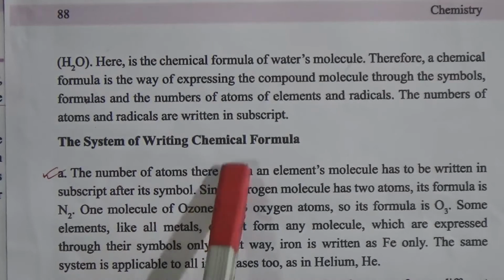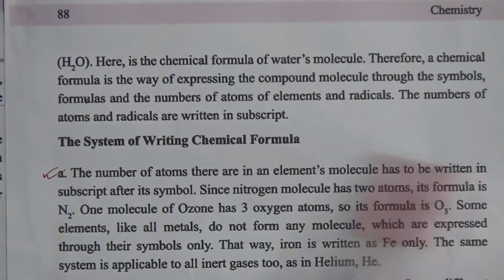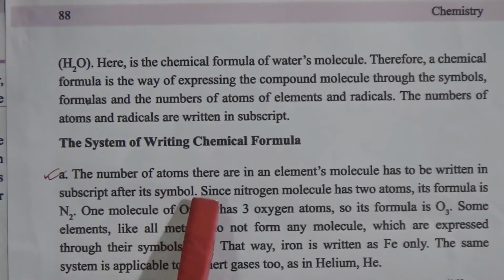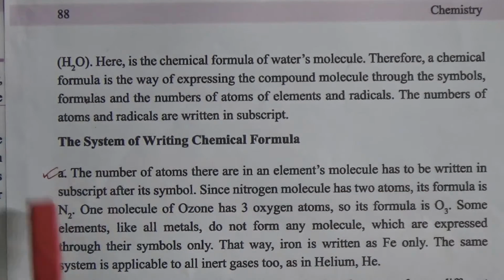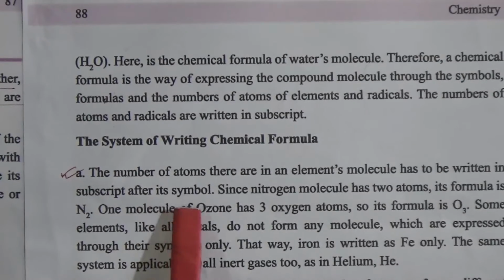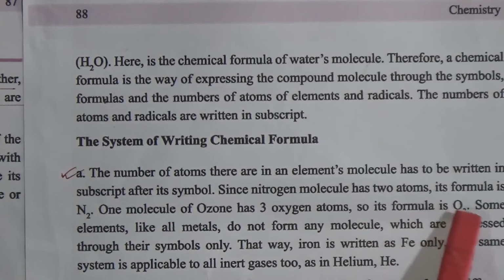The number of atoms in an element's molecule has to be written in subscript after its symbol. Since a nitrogen molecule has 2 atoms, its formula is N2. One molecule of ozone has 3 oxygen atoms, so its formula is O3.